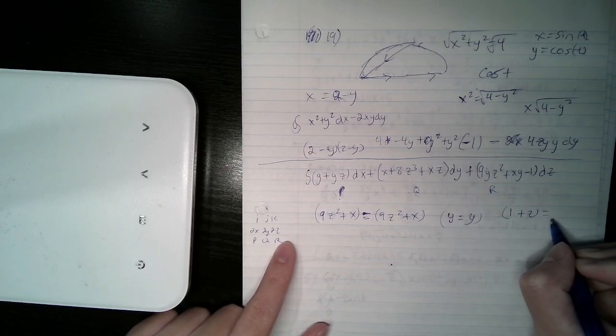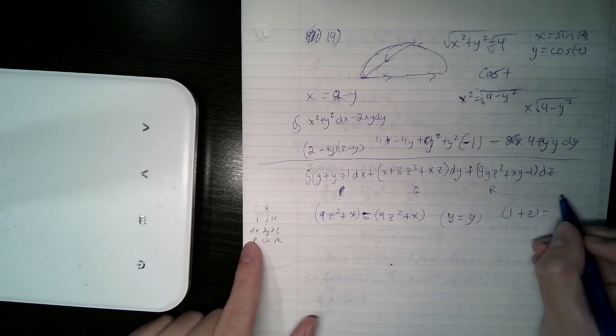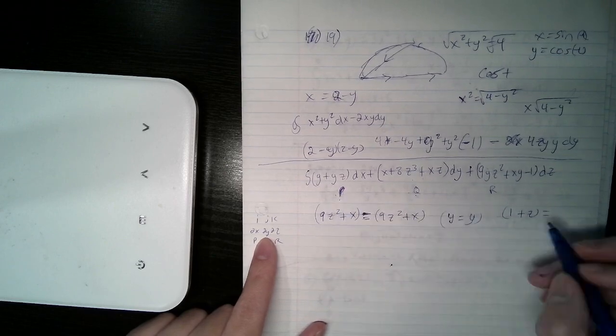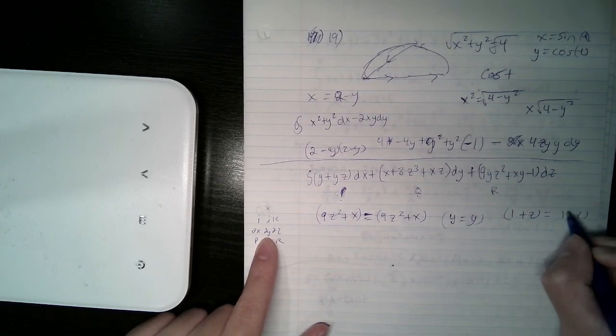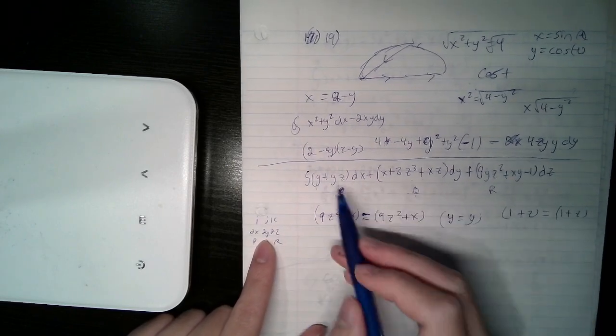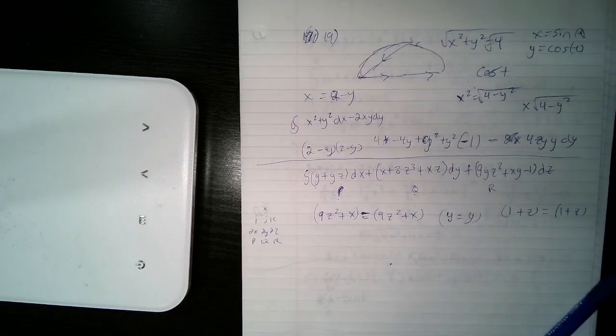Now is it going to be equal to ∂P/∂y? ∂P/∂y is 1 plus z again, because the root of y is 1 and the root of yz is z. So therefore they're equal and they're path independent, and now they want you to evaluate it.